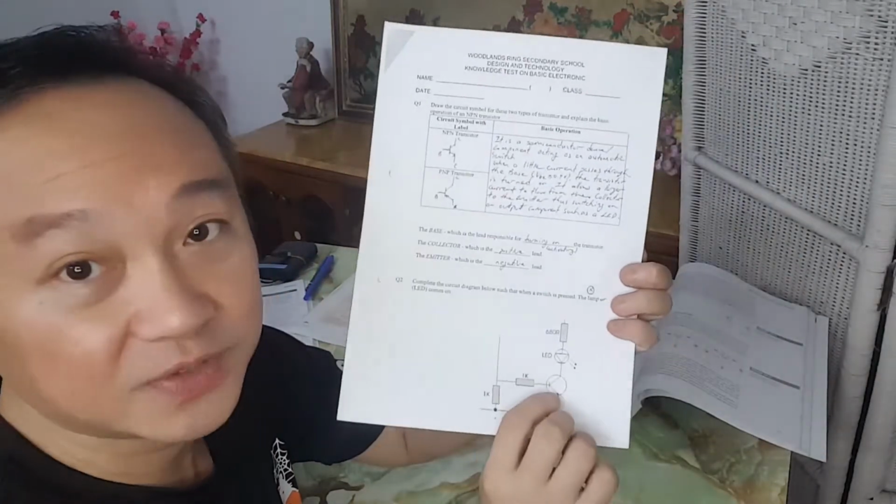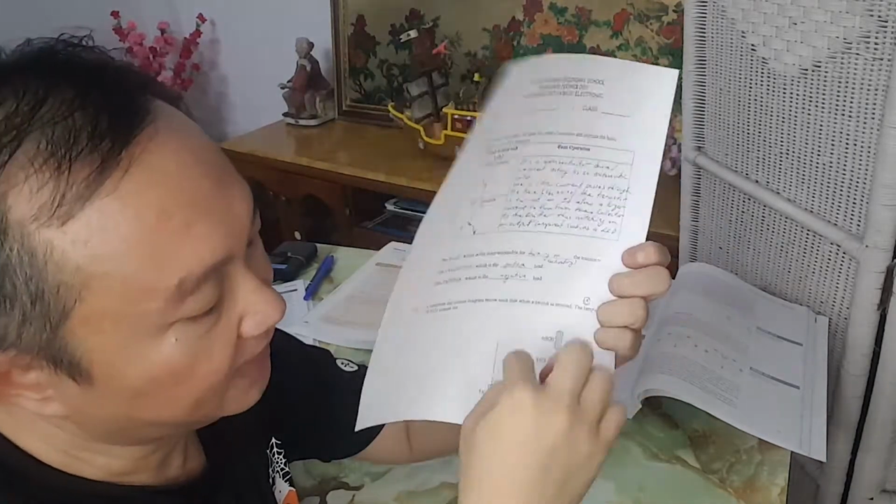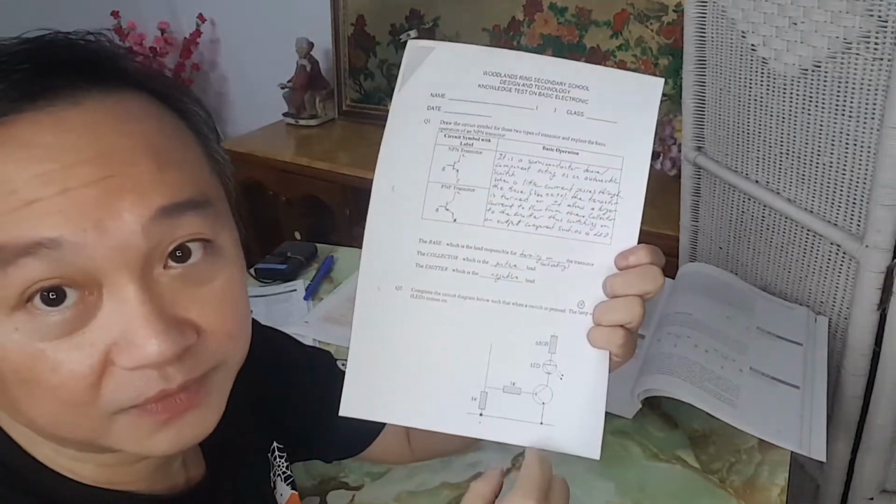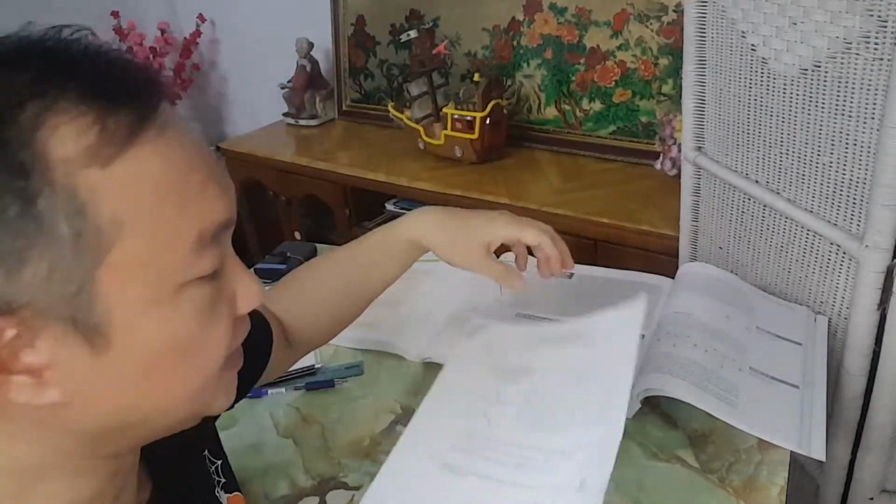So same thing, if we focus on NPN transistor and how using the NPN transistor can control certain circuitries, then when you replace with PNP, it's just going the other way around, all right? So let's just focus on NPN.